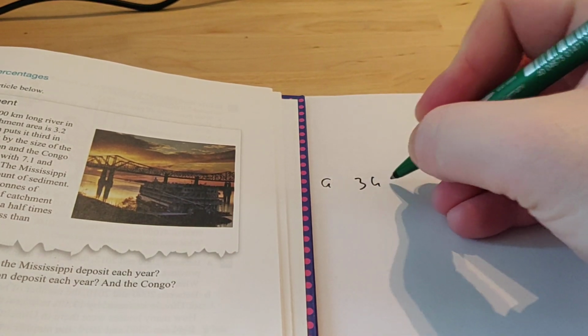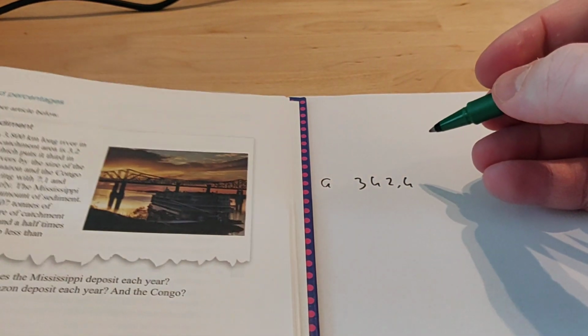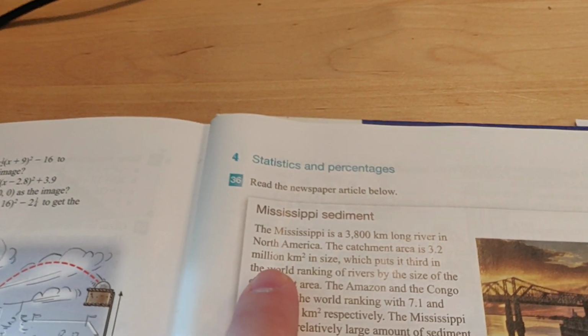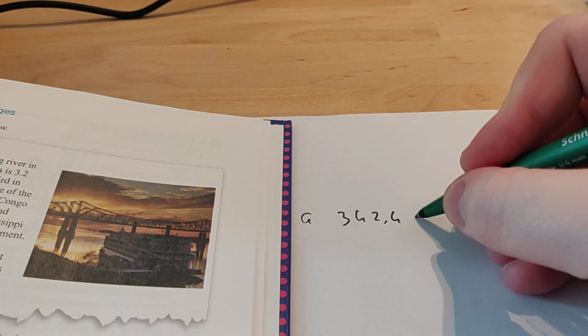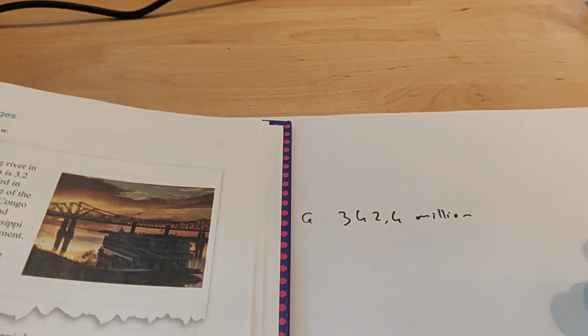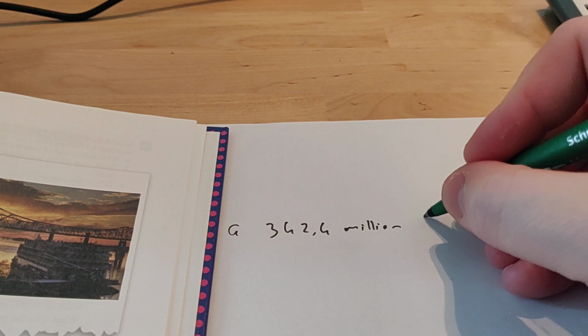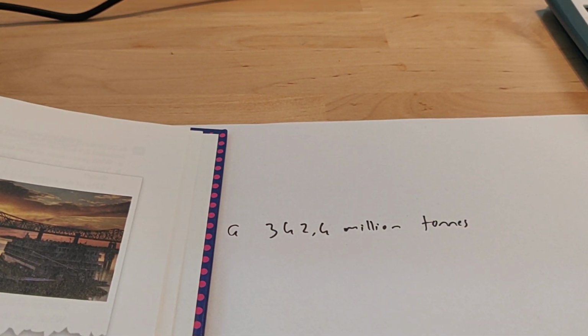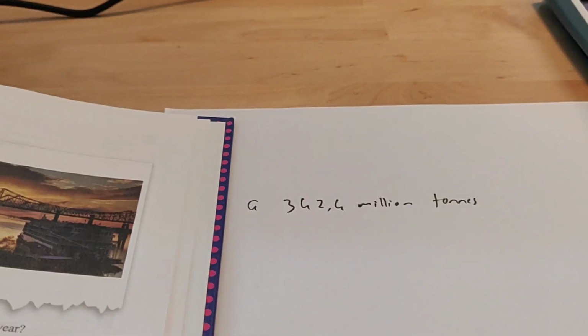So our answer here is 342.4. But then I need to remember the million that it says over here, right? It says million, so million. But also the 107 had tons behind it, so it's so many million tons. That's the amount of sediment that it deposits each year. Okay. Question B.